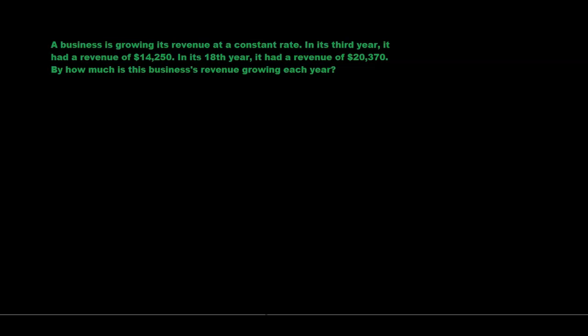In its third year, it had a revenue of $14,250. In its 18th year, it had a revenue of $20,370. By how much is this business's revenue growing each year? Okay, so this might not be too easy to figure out immediately, right? There's a 15-year difference, and a difference of a couple thousand dollars. So it might not be obvious right away what the rate of growth is.